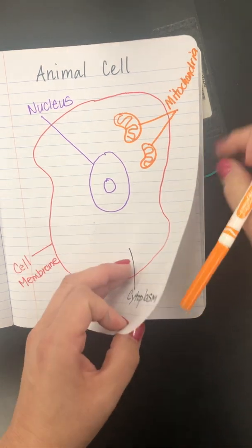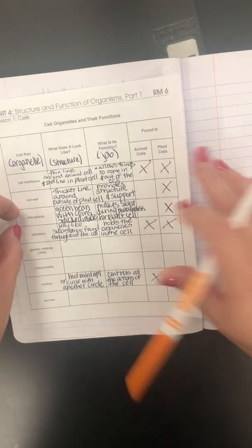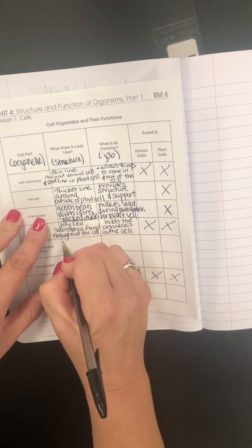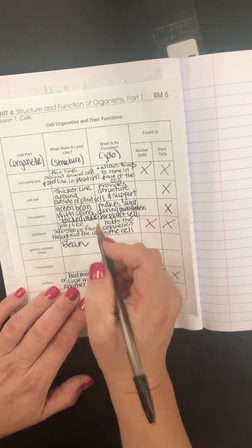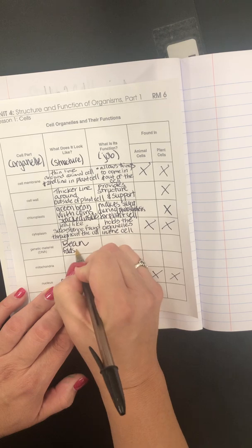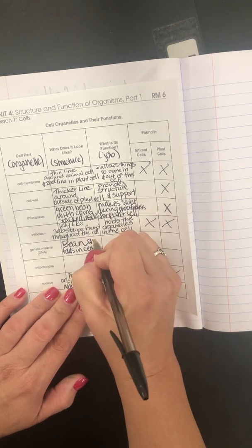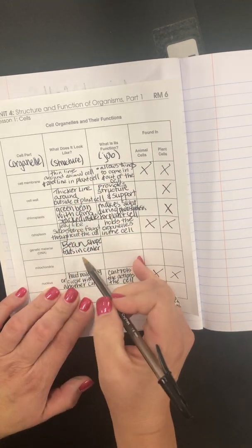Moving on. Now we need to fill out the information in the chart. What does a mitochondria look like? What is its job? What is its function? So heading back to our chart, the mitochondria is bean-shaped with folds in the center. I'm going to put shape right here. Okay, bean shape with folds in the center. That's what it looks like, its structure.